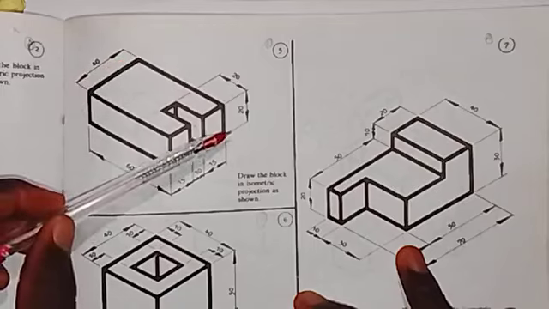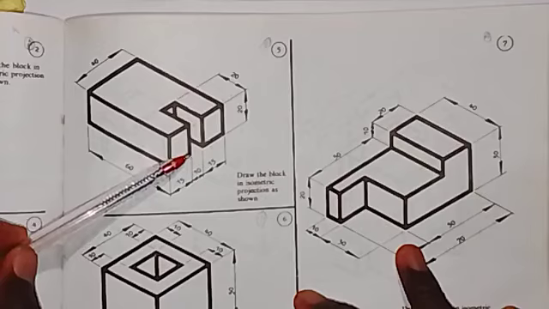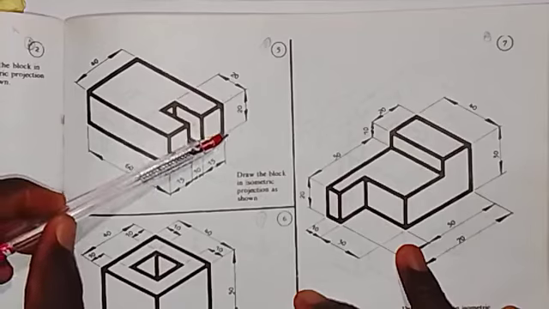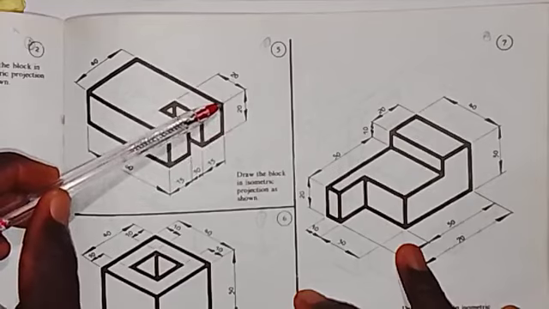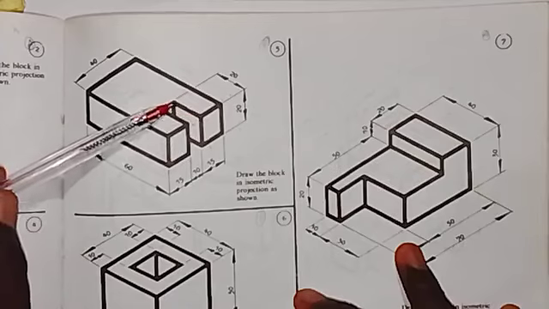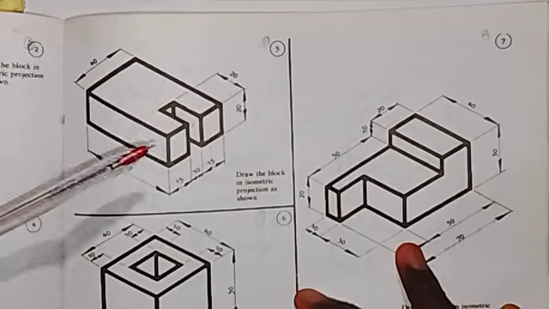Okay, then for the feature that we have here, we have that distance from here to here is 15 millimeters, from here to here is 10 millimeters, from here to here is 15, and from here to here is 20. From here to here, that is the distance from here to here is also 20 millimeters. So we just have to replicate it the way it is shown to us here.